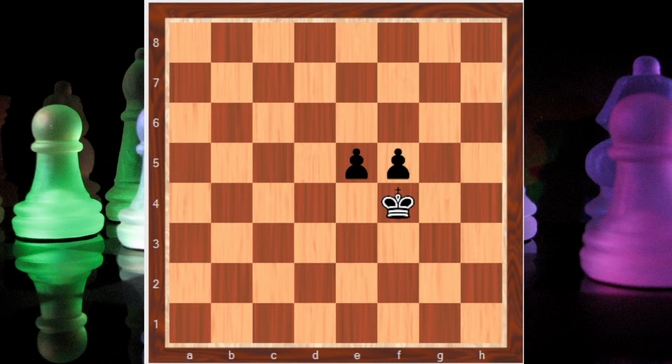Now imagine, where to put the rook, where to put the bishop, where to put the knight. Okay, I am also thinking here.